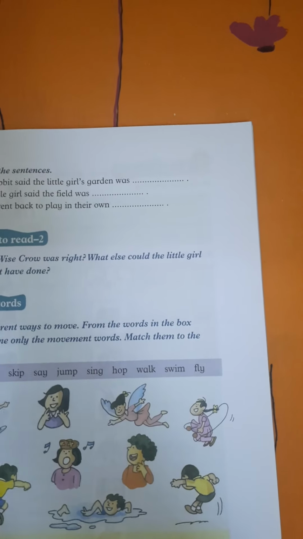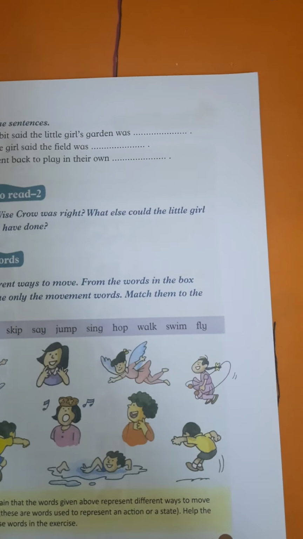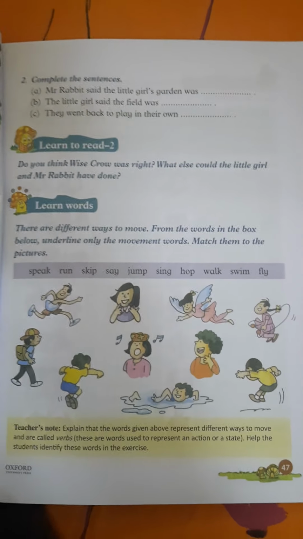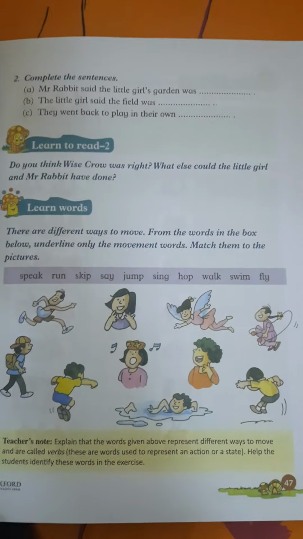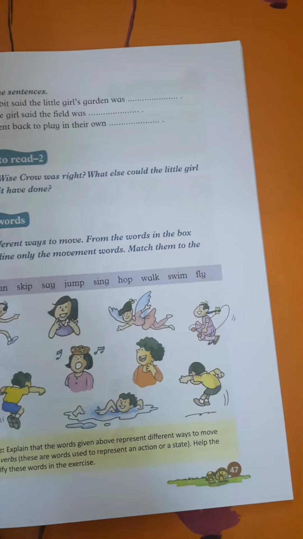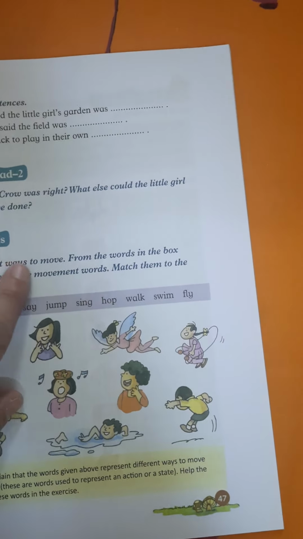Now let's move on to learn to read. Do you think Wise Crow was right? What else could the little girl and Mr. Rabbit have done? Yes, the crow was very wise because he taught the little girl that she was not supposed to leave her garden and told the rabbit to play in his field as it was a big place for him.